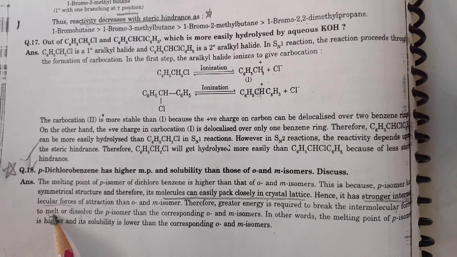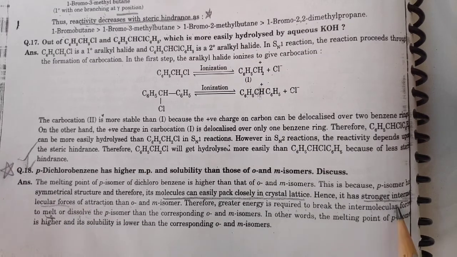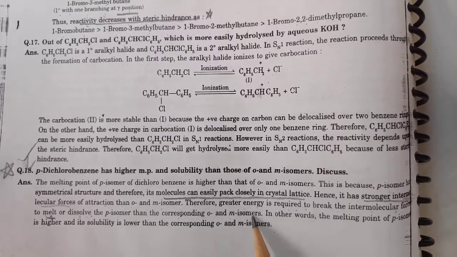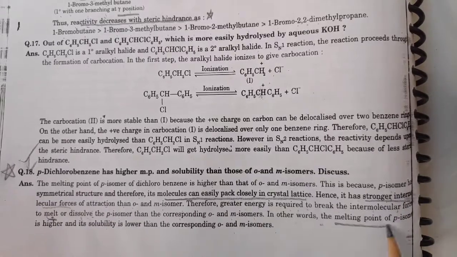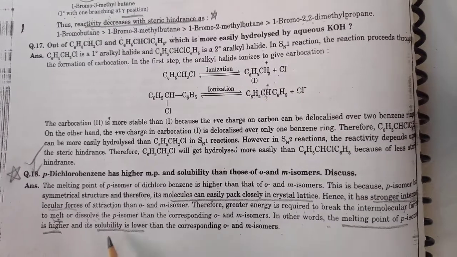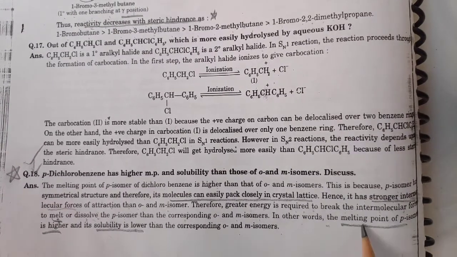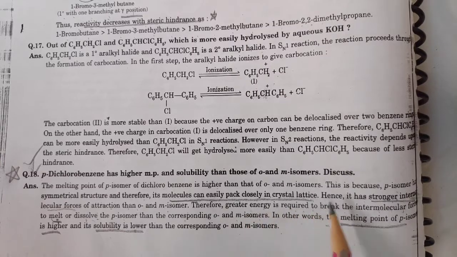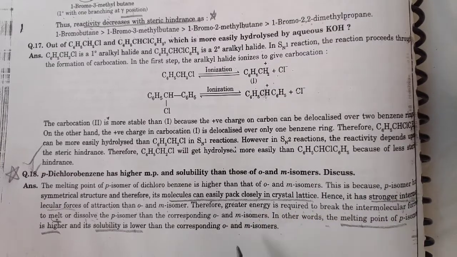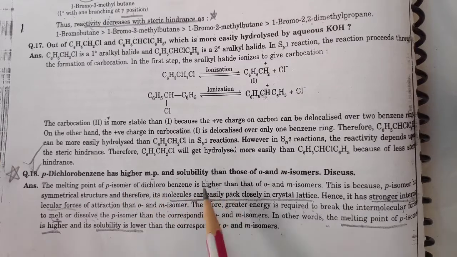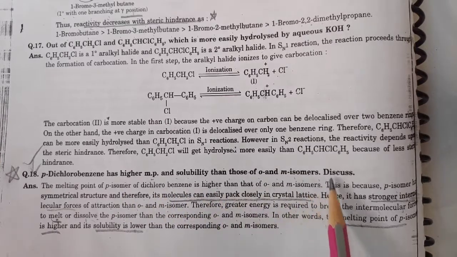So in other words, melting point of para isomer is higher, solubility is lower because more energy is required to dissolve. Melting point is higher because of the close packing in the crystal lattice and stronger intermolecular forces. So this is the reason why para isomer has higher melting point and lower solubility than those of ortho and meta isomers.